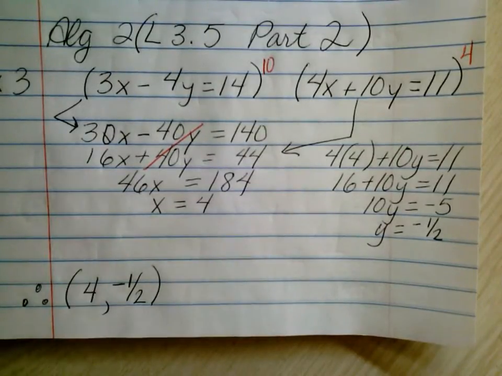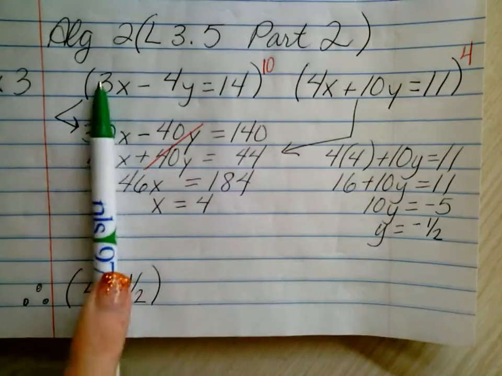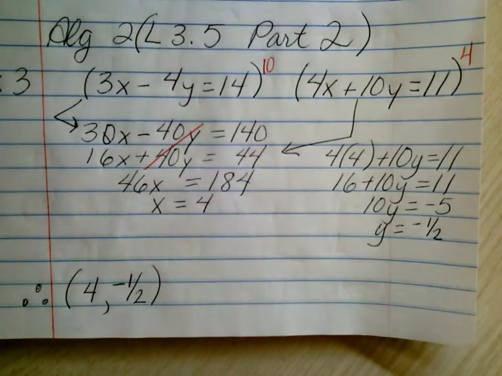This would not have been very convenient to try and put into the substitution method because it would have been very difficult to solve for x or y. You would end up with fractional forms, and that would have just been a mess to play with. So this method, I would always, always, always recommend using the linear combination method. Okay? Now, that being said, example 4 is one where it's pretty clear which method you're going to use.